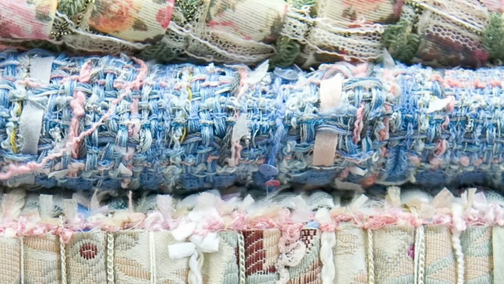There's several types of novelty yarns. There's boucle that has little loops throughout it. There's tweed, which has little color flecks. There's eyelash, which has a fur-like appearance. We also have a slub yarn, which has bumps throughout it and will create bumps throughout the fabric. Crepe has a very pebbly appearance to it.